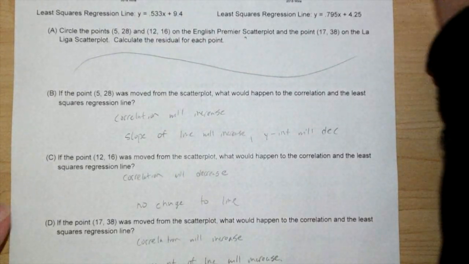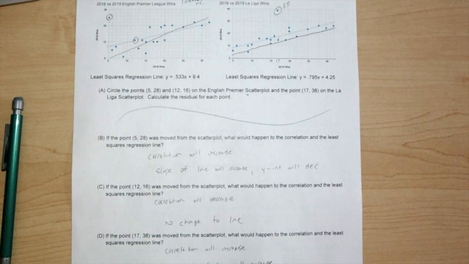Okay, so that's that. The main purpose of this lesson is to calculate residuals, but we also want to be thinking about what's going to happen if we remove outliers from a graph. So this video was a little longer than usual, but I've been pretty easy on you recently, and we kind of got to get back in the swing of things. So yeah, really good work.